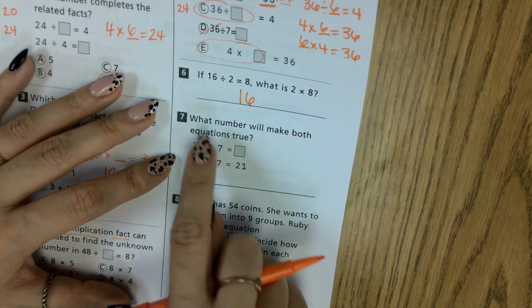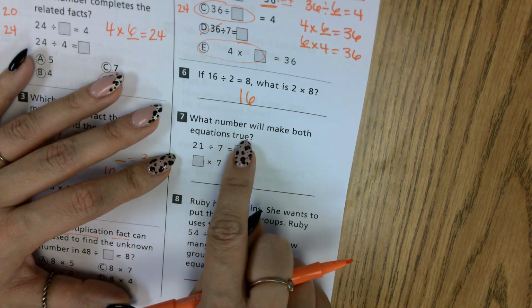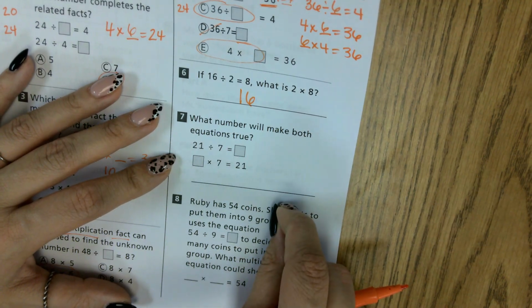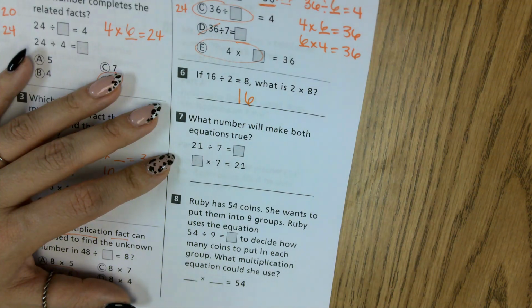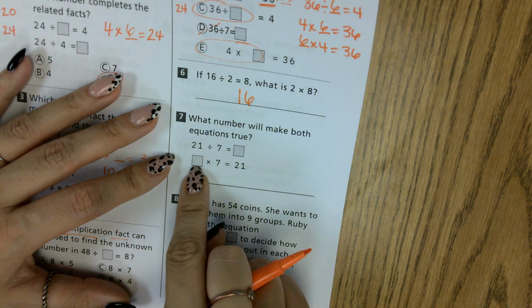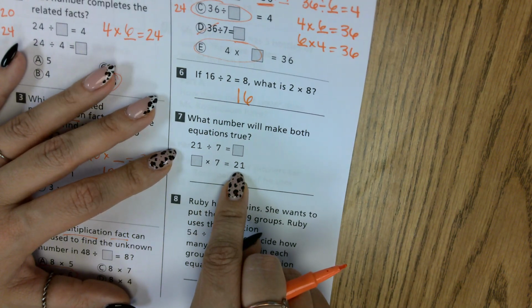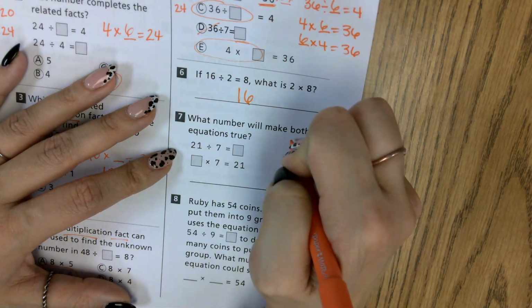All right, moving on. What number will make both equations true? You're wanting to find the same number. Not different, the same. So we need to figure out what times 7 gives us 21. If you know your multiplication facts, you know this answer already. If you do not, then we're going to count by 7s.